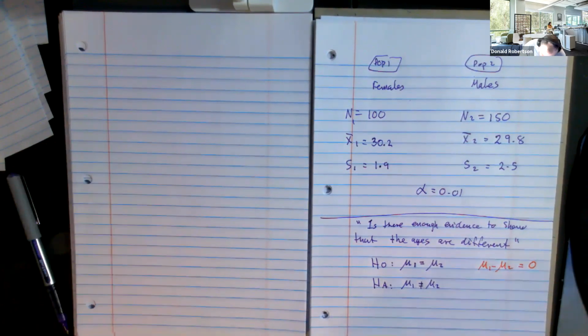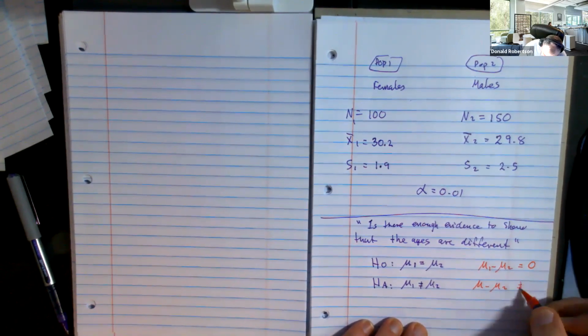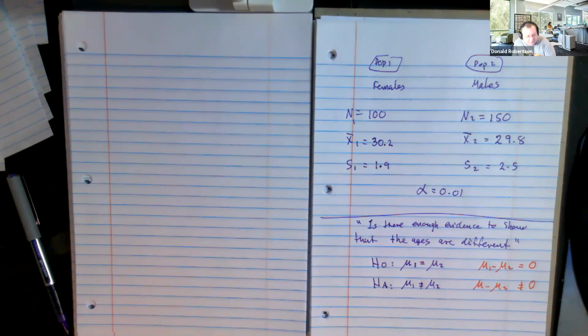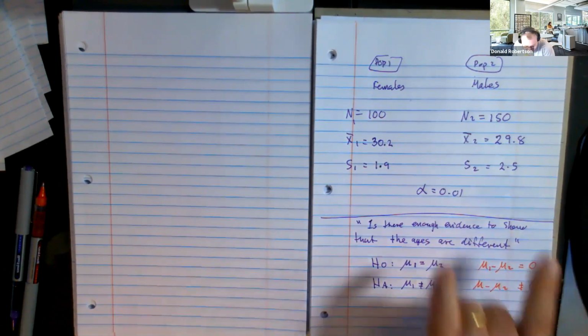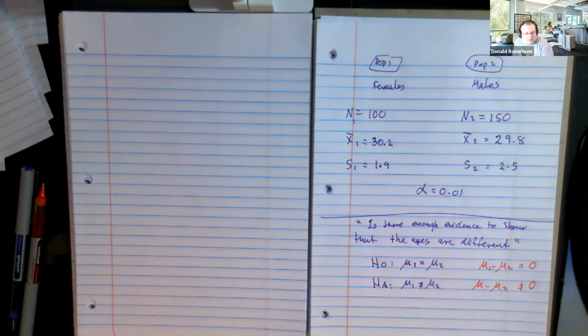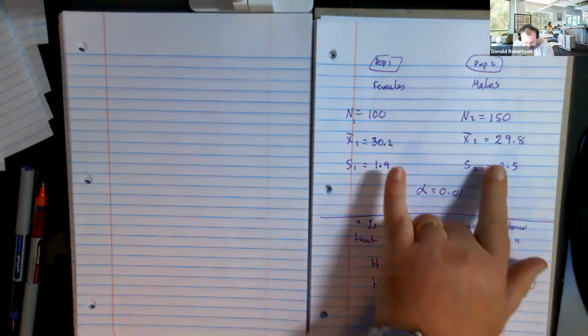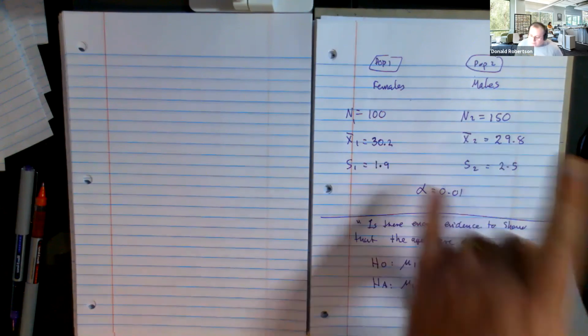And the way that will be written in SALT is that the difference is not equal to 0. And so I should be ready to check this out. Any gut feelings? Do you think that's a big enough difference to show up, or do you think they're too close to make any real significant conclusions? Do you think they're too close? Okay, let's find out.